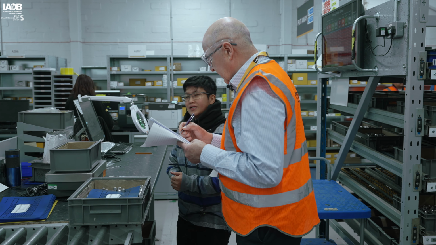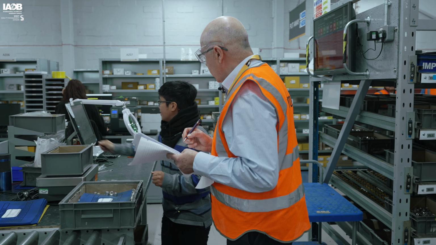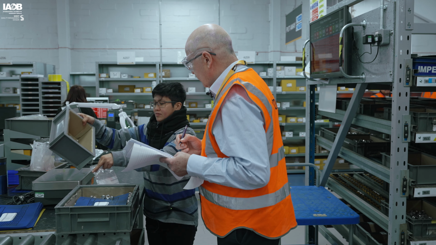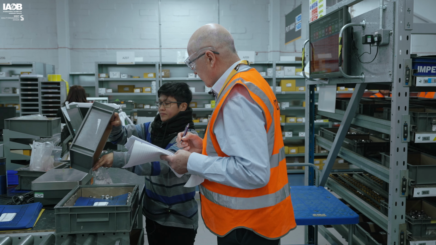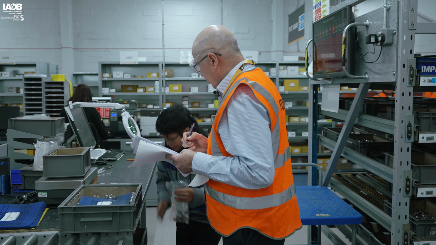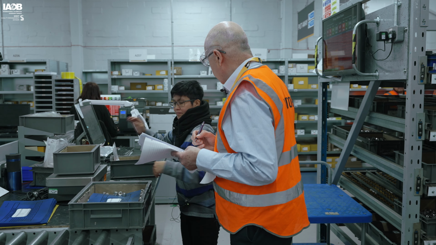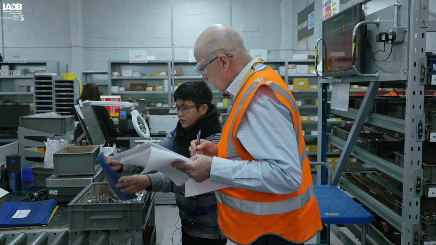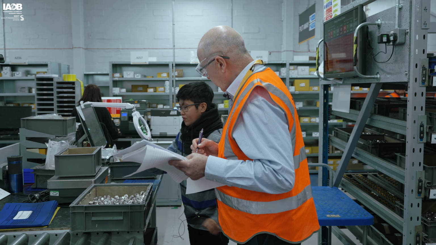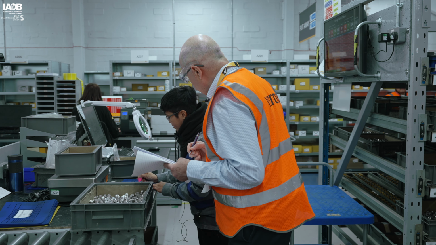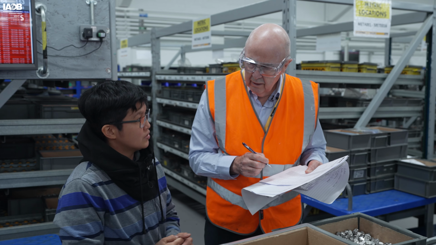Okay, so you've got automatic counting. Automatic counting, yes. And then what happens next? Put it in the bag. I'll get a separate tub. Put it there. I then go back to the order and highlight what I picked, like that, so I don't get confused.